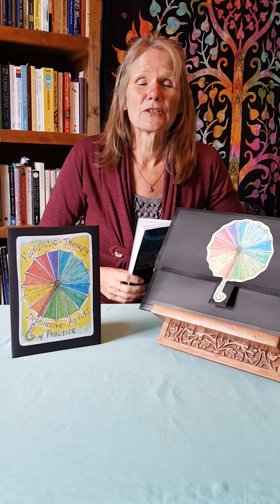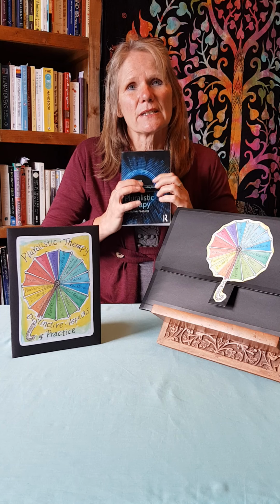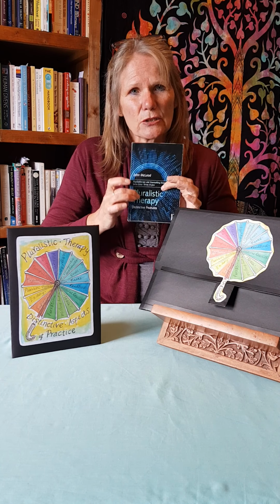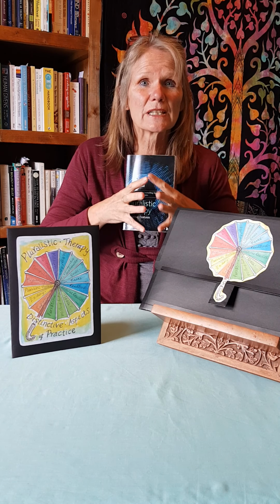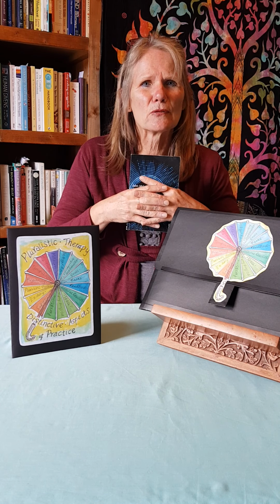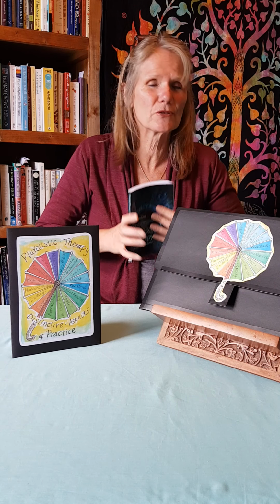When developing the illustrations, I concentrated on the second part. The book's divided into two parts, and the second part concentrates on the distinctive aspects of the practice of pluralistic therapy, which I felt would be really important, as a lot of the phrases are very familiar to students already.